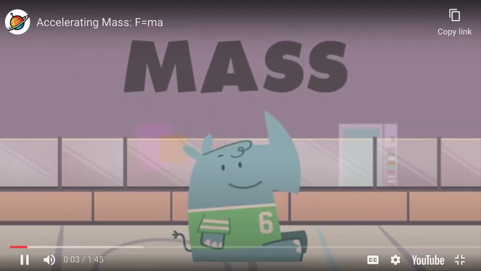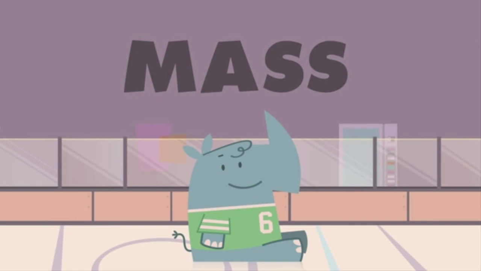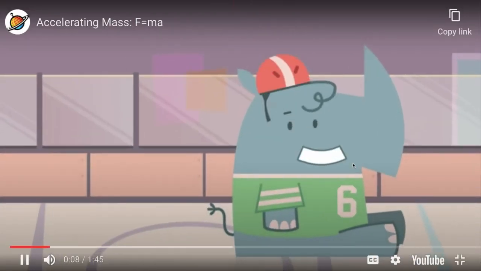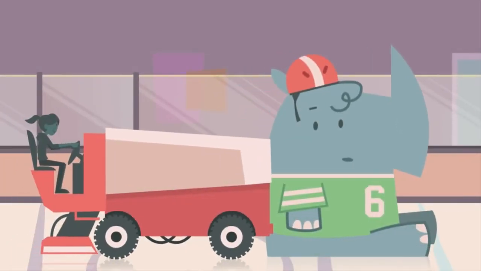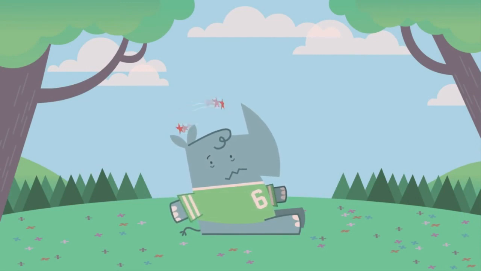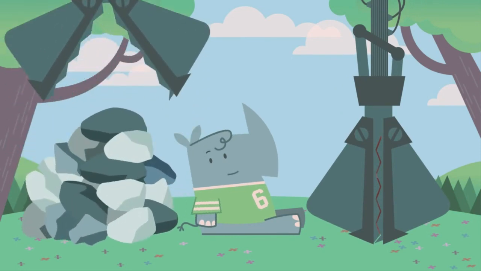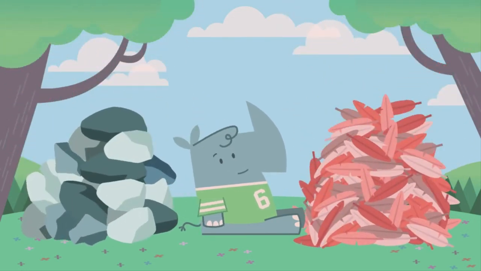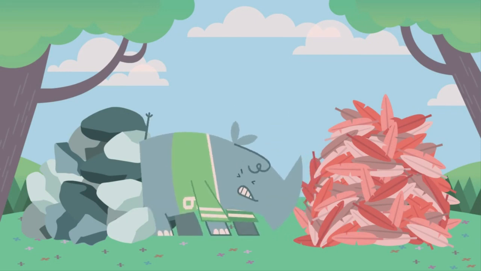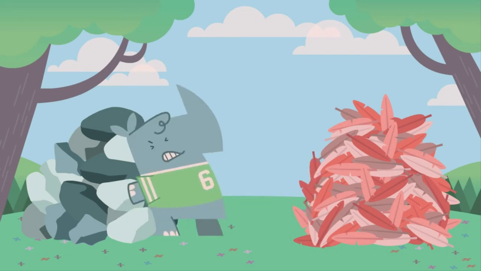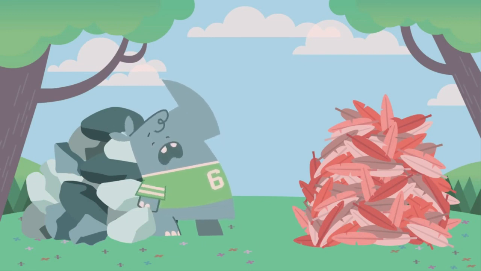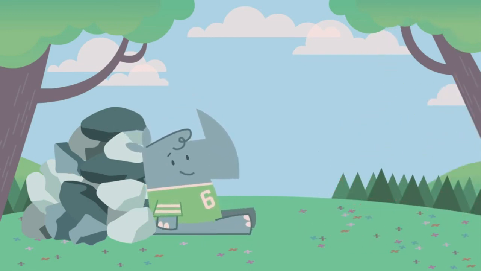Mass is a measure of an object's ability to resist being accelerated by a force. That means the more massive an object is, the harder it is to make it move if it's at rest, or to stop it if it's moving. The nifty thing about mass is that it doesn't necessarily have to do with size. Think of a big pile of rocks and a big pile of feathers. Both piles are the same size, or volume, but it would take a lot more effort, or force, to move the pile of rocks than it would to move the pile of feathers. The reason? Rocks have more mass than feathers, because they're more dense.